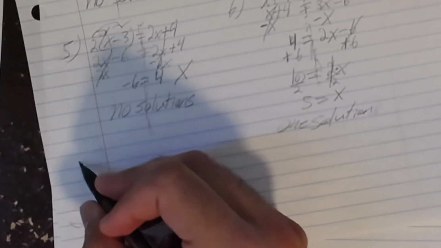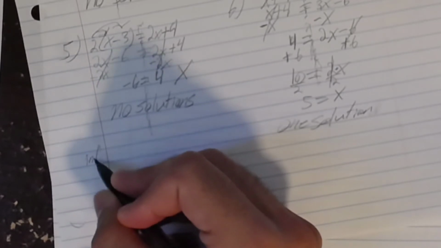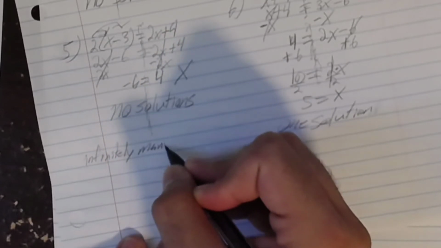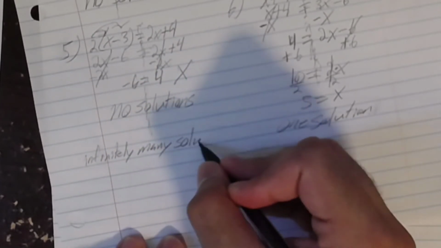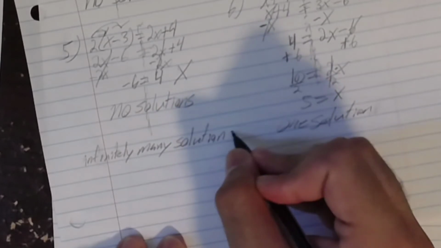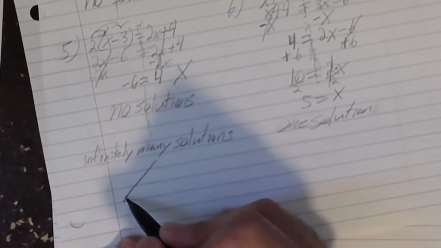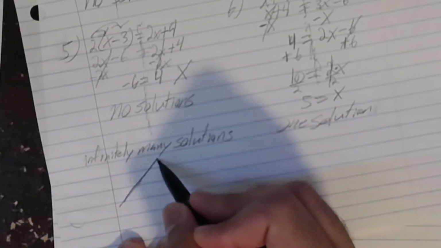So for infinitely many solutions, what's going on is we have a line and then we're setting it equal to the exact same line.